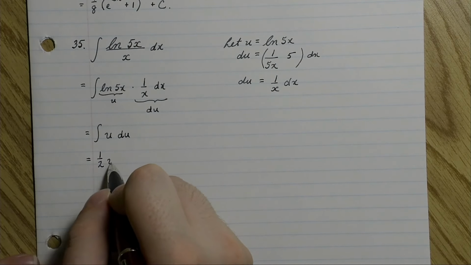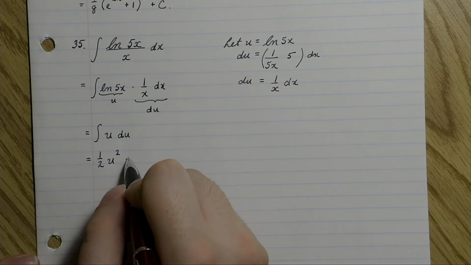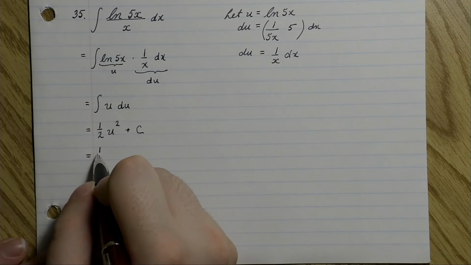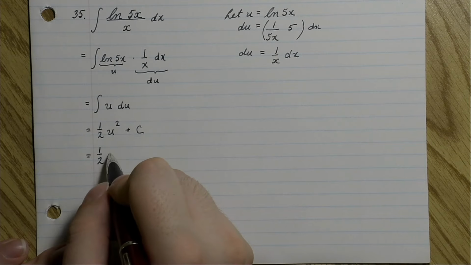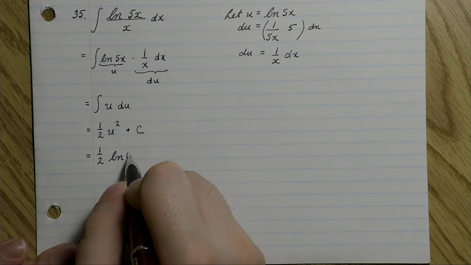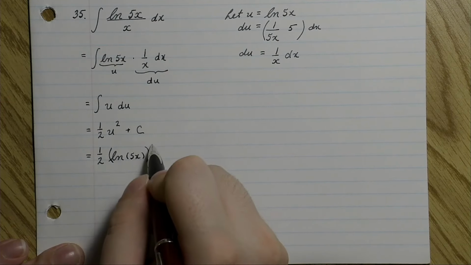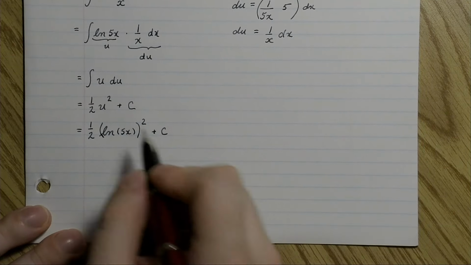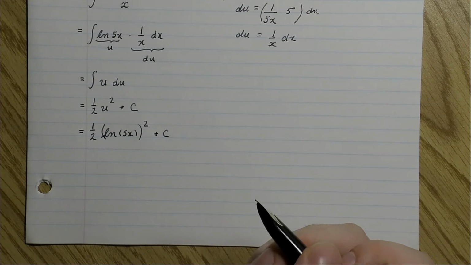So if I integrate that, that goes up by a degree plus the constant, and then I get the 1/2 times u, so in this case it was ln 5x all squared. Now, let's see, 35, yes, and that's it.